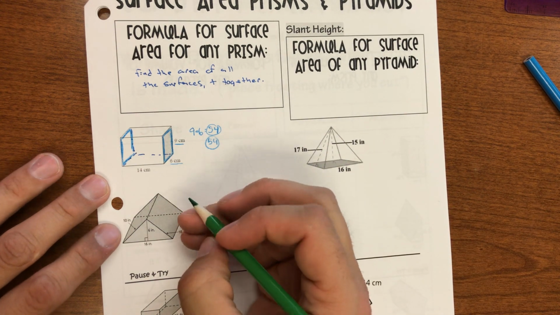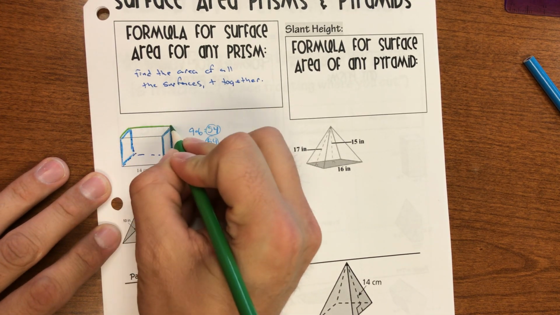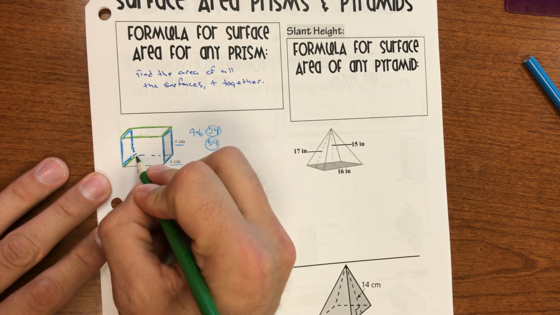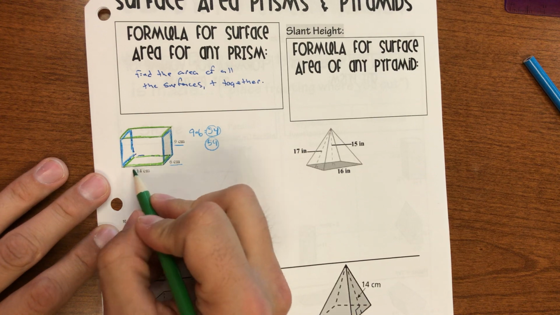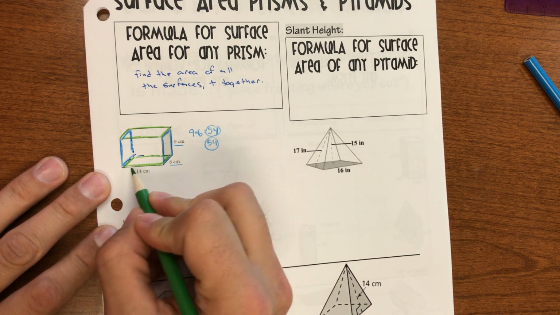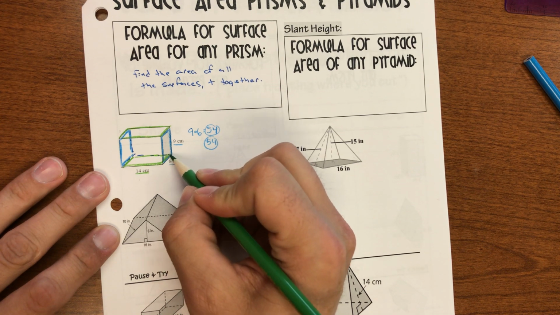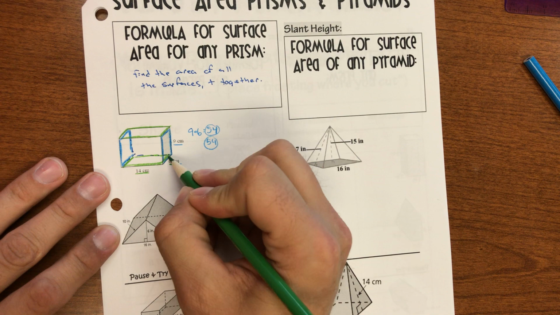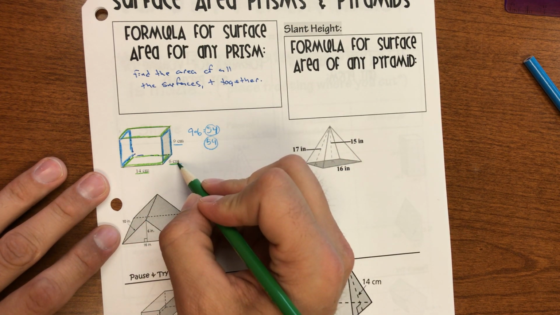I'm going to get a green one, and we're going to find the area of this top shape right here. This rectangle on top happens to be the same as the rectangle on the bottom. If I look at my picture, how wide is this rectangle? It's 14 wide. And what's the height of the rectangle? It's the 6. This side gives me the height. So it's 14 by 6.